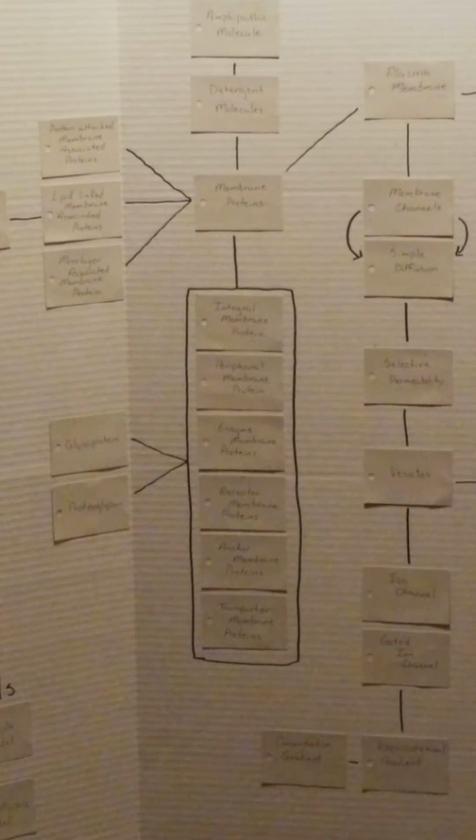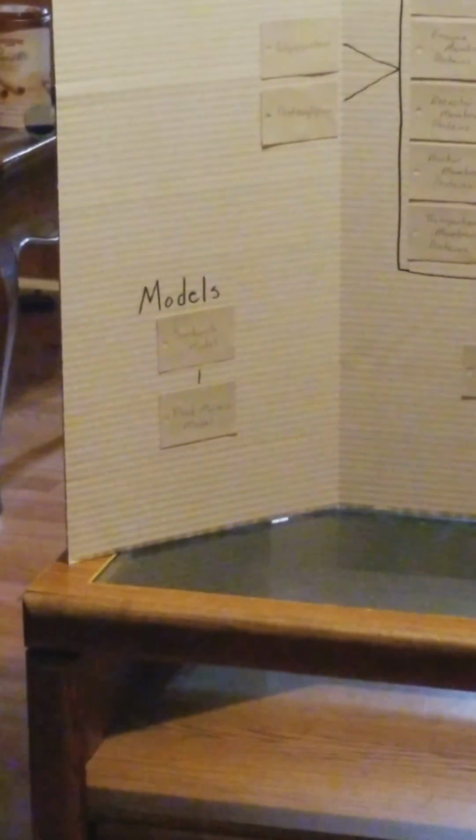And lastly, I have the models, which is the sandwich model and the fluid mosaic model. The sandwich model was Davson and Danielli, the original model of the membrane presented by Davson and Danielli. The fluid mosaic model was from Singer and Nicolson, the second model of the membrane developed by Singer and Nicolson.